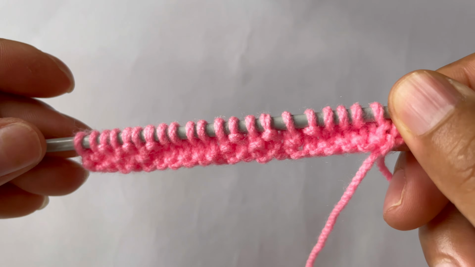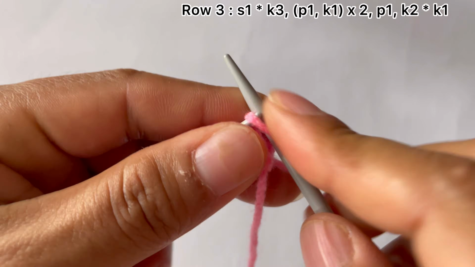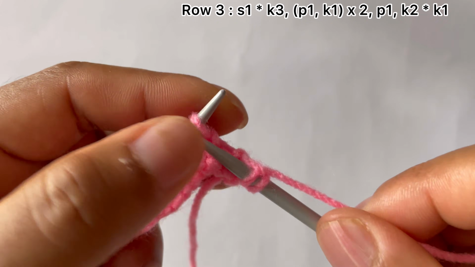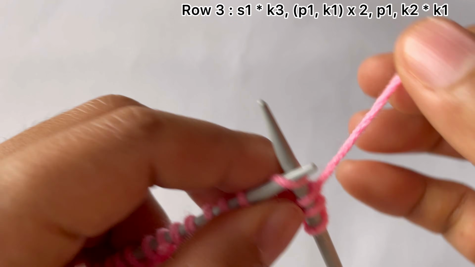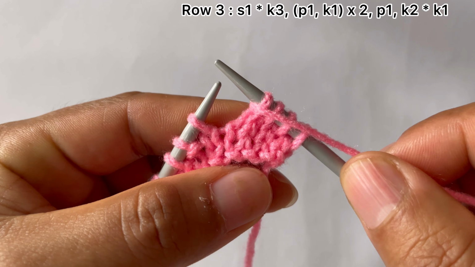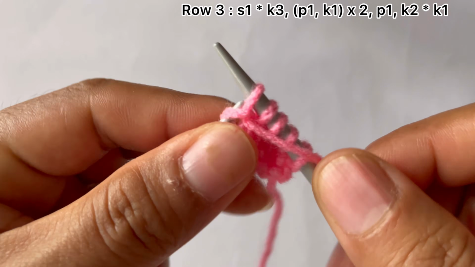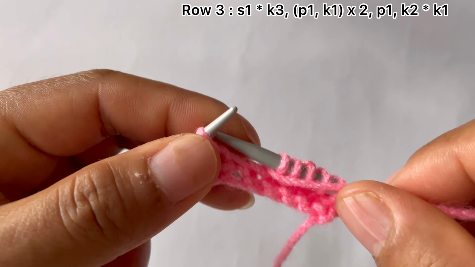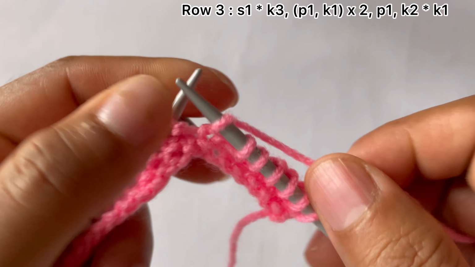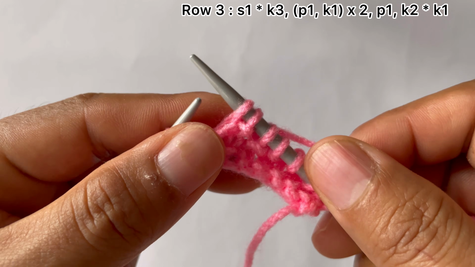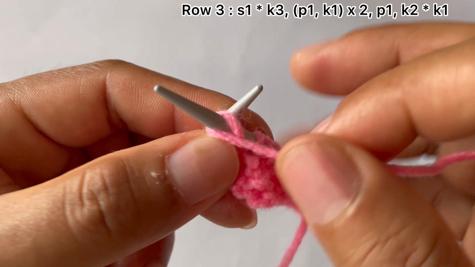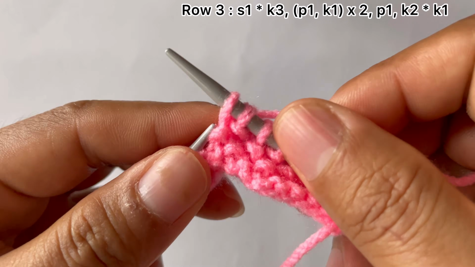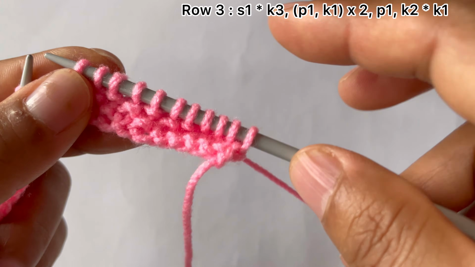Row 3, right side. Edge stitch slip and then start the repeat from here. Knit 3, purl 1, knit 1 two times, purl 1, knit 1, purl 1, knit 1 two and then purl 1, knit 2. That's the repeat.